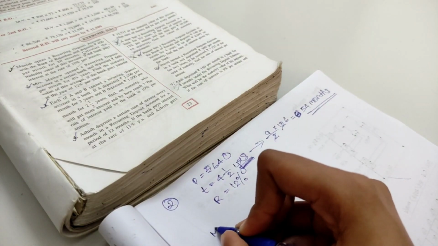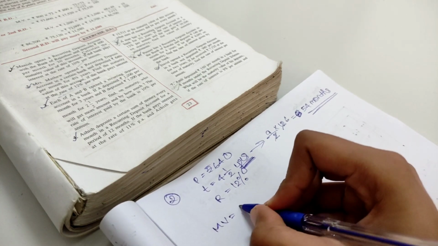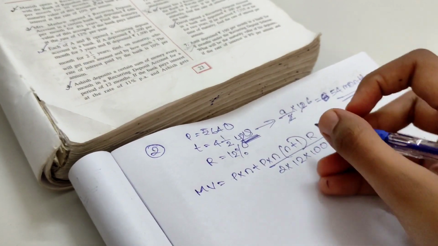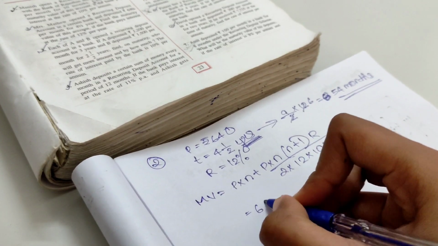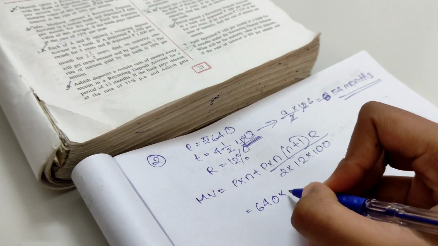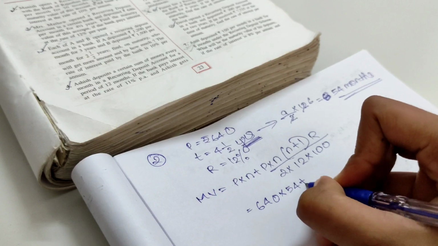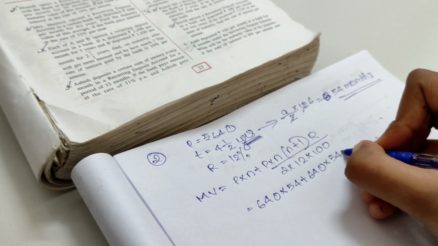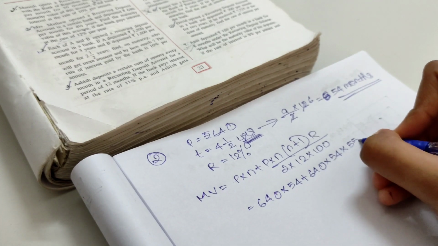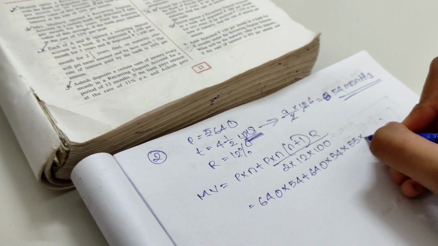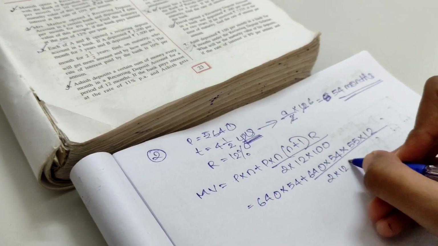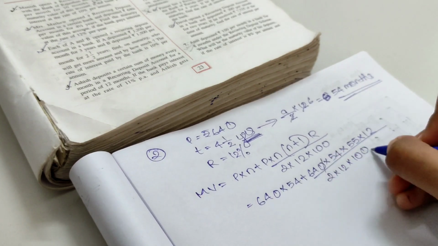Now we can use the formula for finding maturity value. Substituting the values: 640 into 54 plus 640 into 54 into 54 plus 1, 55, into the rate, 12 by 2 into 12 into 100.